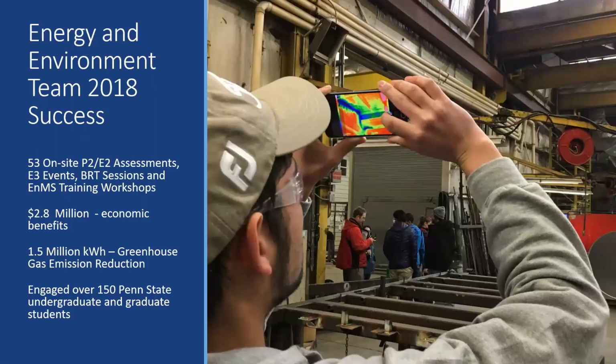For 2018, the Energy and Environment team has seen success on completing 53 on-site assessments, whether that be P2, E2, E3, BRT, or ENMS trainings. We have seen $2.8 million in economic benefits and 1.5 million kilowatt hours reduced, engaging over 150 Penn State students in graduate and undergraduate studies.